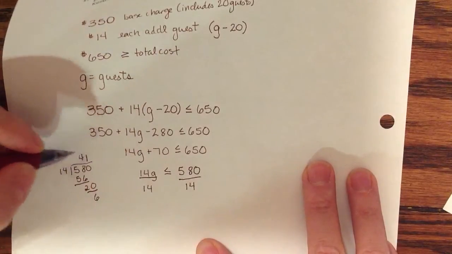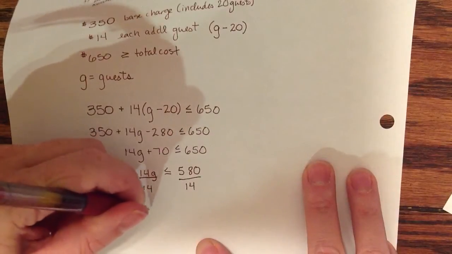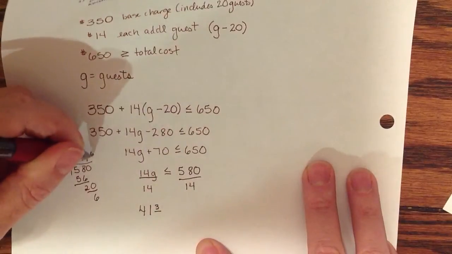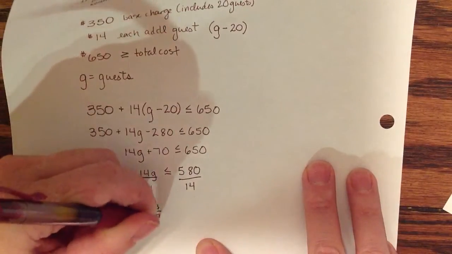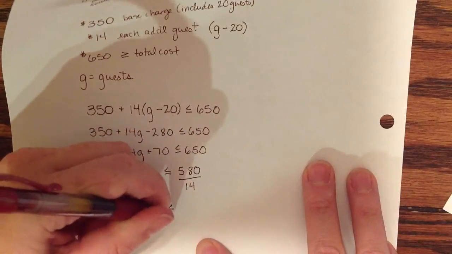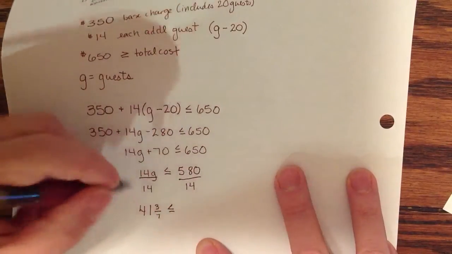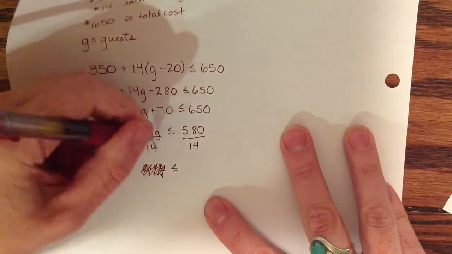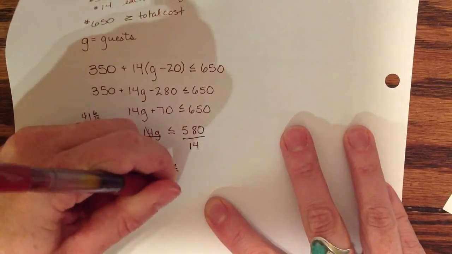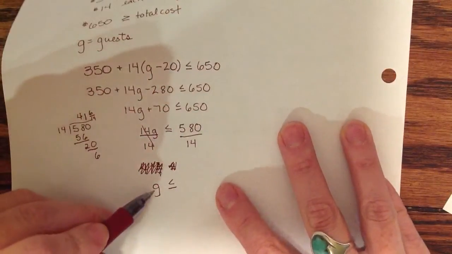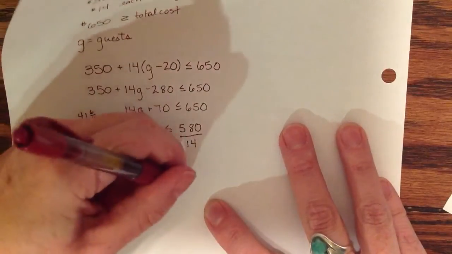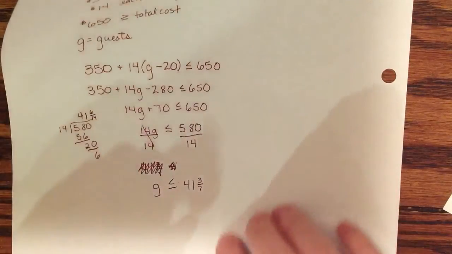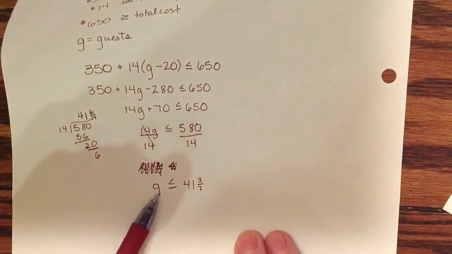So I get 41 and 6/14, which would reduce to 3/7. Oops, I switched my sides. Sorry about that. The G is what's left on this side of the inequality, and since it's an inequality, it matters. We can't just switch the sides. So the G has to be less than or equal to 41 and 3/7.